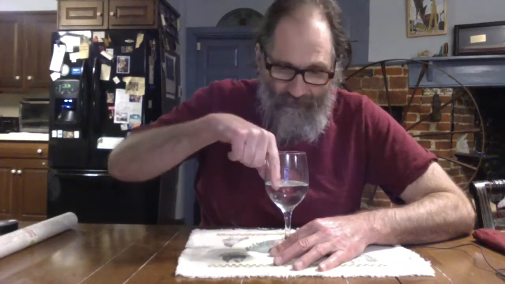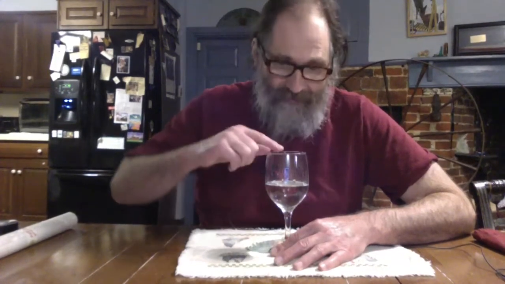My finger is going to create friction with the rim. It's going to stick and release, stick and release. Listen. With the right amount of pressure, at the right rate, I get the sticking and releasing to vibrate at the same frequency as the glass.